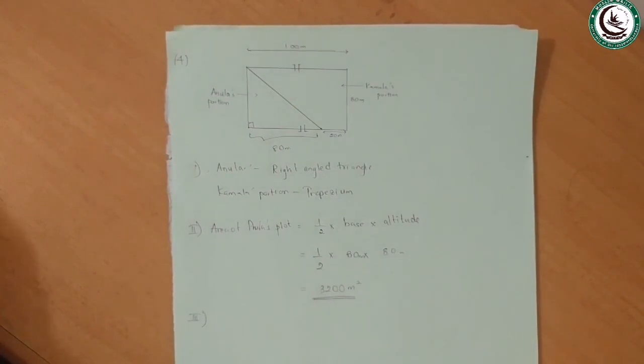So for question number 3, we have to find the ratio between the areas of the plots of land that Kamala and Anula are to receive. So this is Kamala first, Anula second. So what is the area? We already know the area of Anula's land. Now we need to find the area of Kamala's land. So let's do that first.